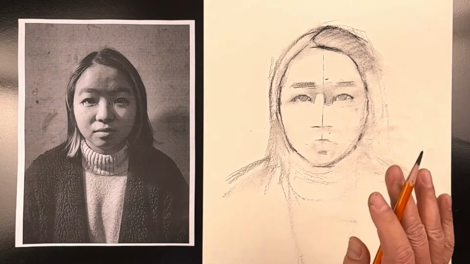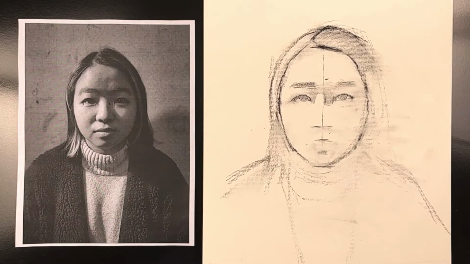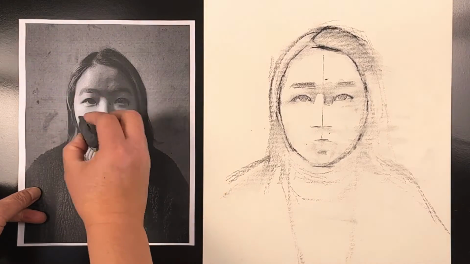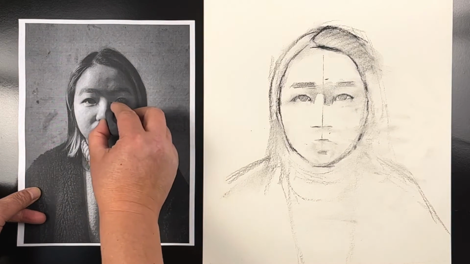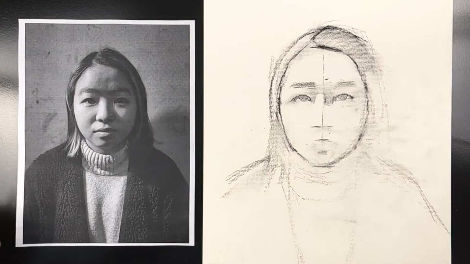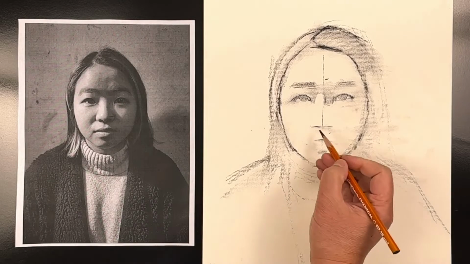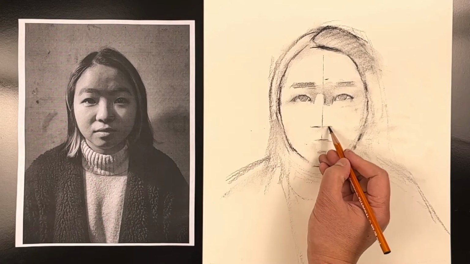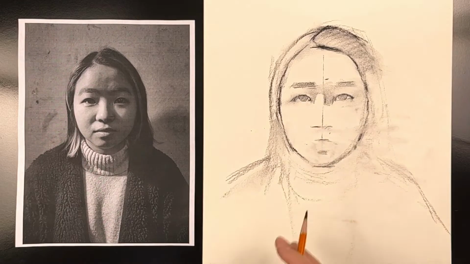All right, this is very, very crucial and important to define the space of the eyes, because this is very important. We have to spend enough time on it. Now let's take a look. This is the nostril. This is good. And we're going to define the width of the nose.